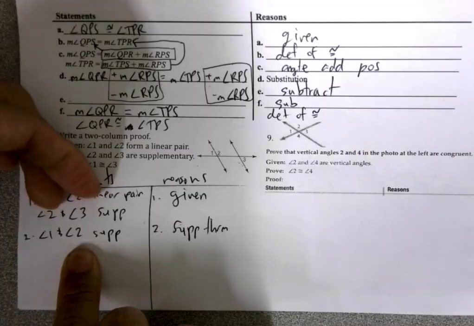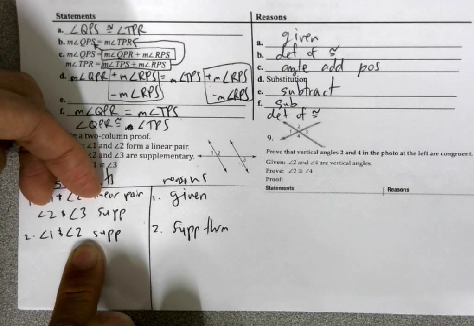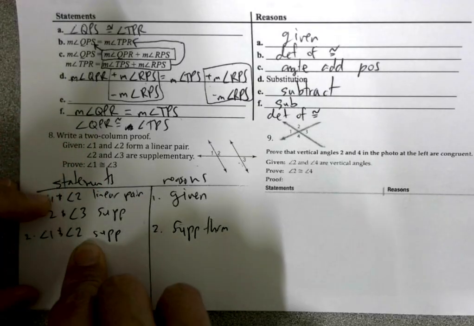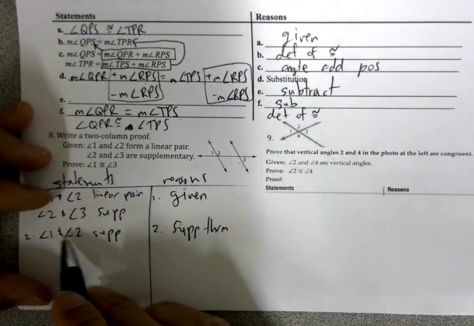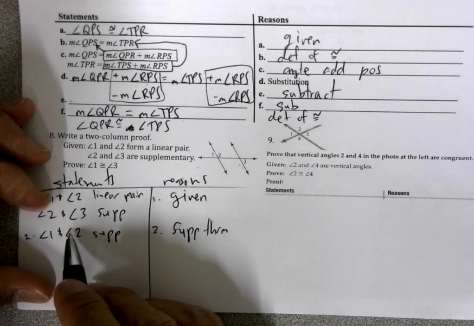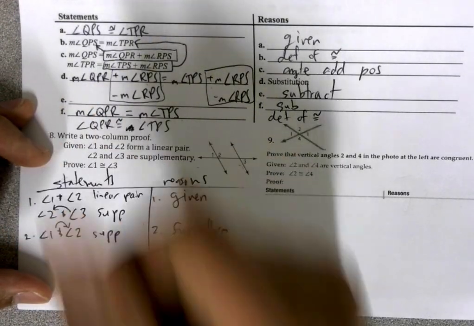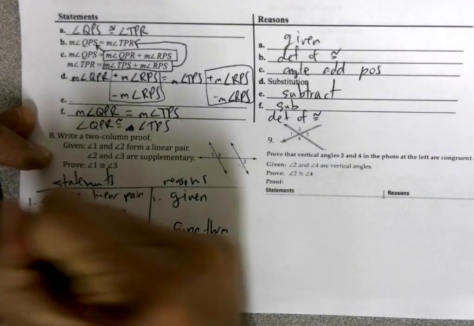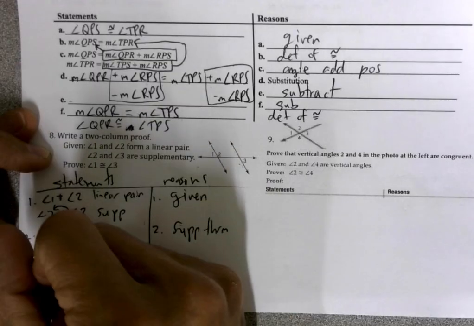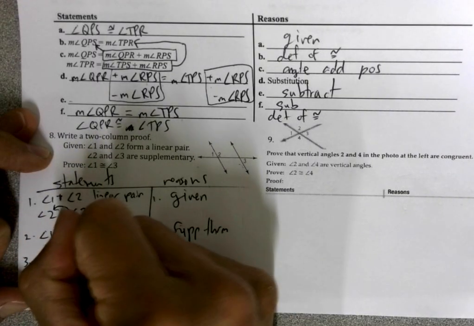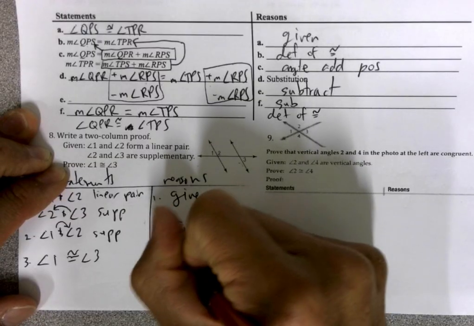Now we have two substatements. So you want to think to yourself, okay, what are the two angles that are sup to the same angle? Well, there's only one angle in both of these substatements. It's angle 2. So 1 is sup to 2 and 3 is also sup to 2. So what are the two angles that are both sup to the same angle? It's angle 1 and 3. So I'm going to be able to say angle 1 congruent to angle 3, and my reason is going to be congruent subs theorem.